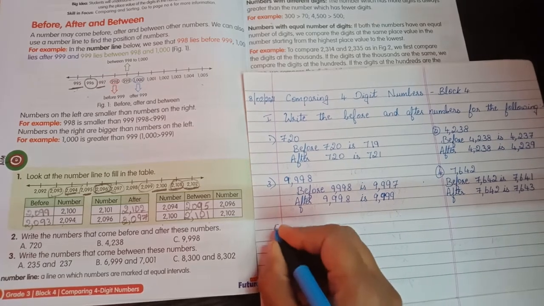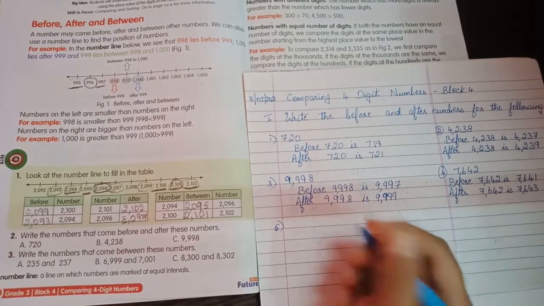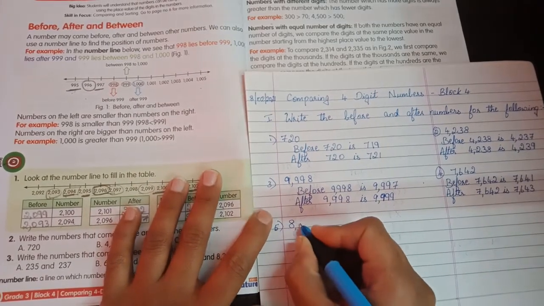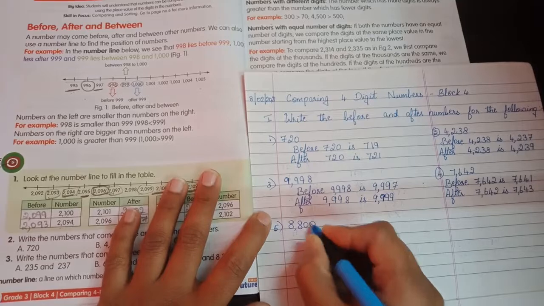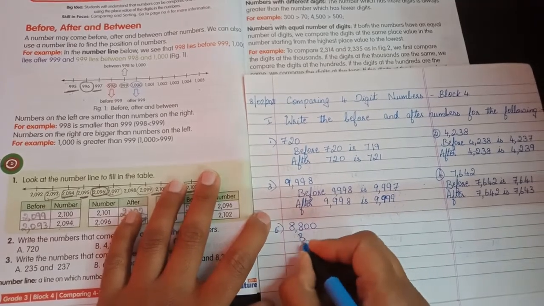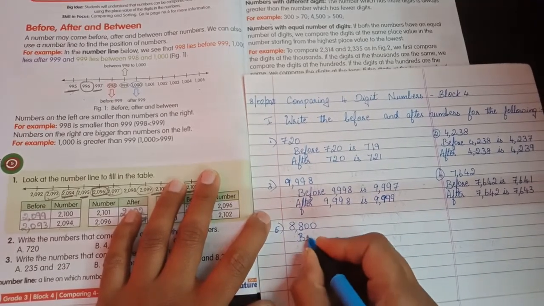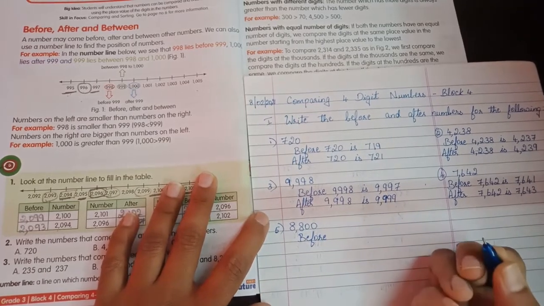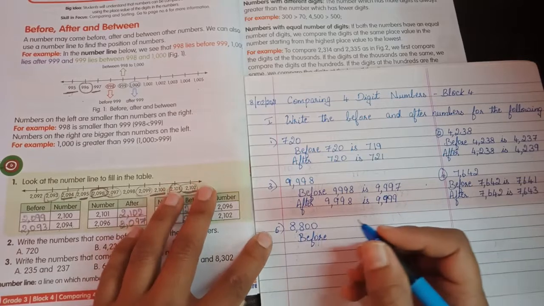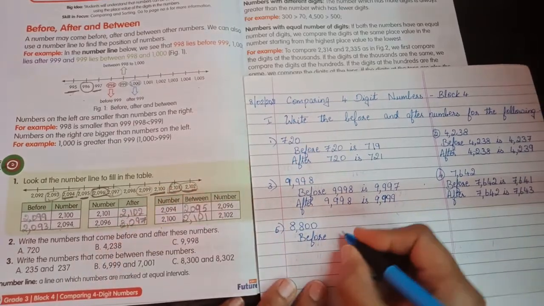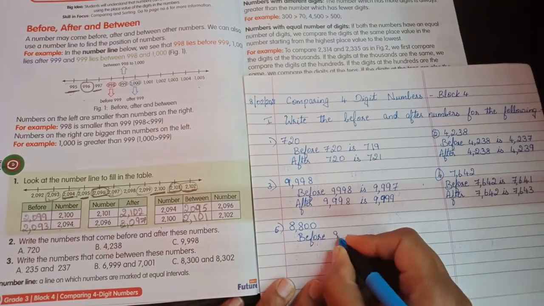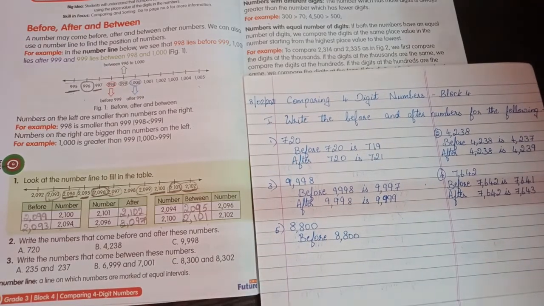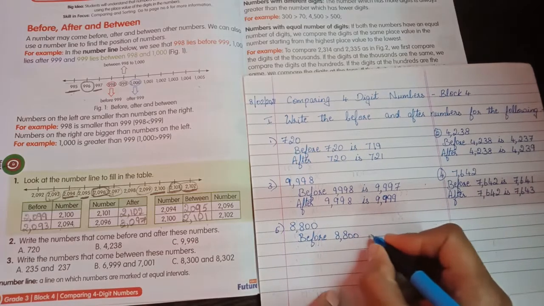Leave a line and write fifth one. 8800. So here, before, so what is before 100, children? It is 99, right? So before 8800, which number comes?